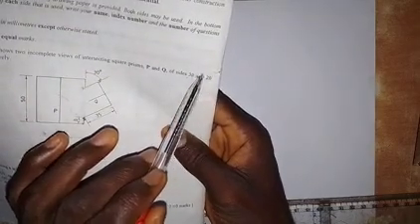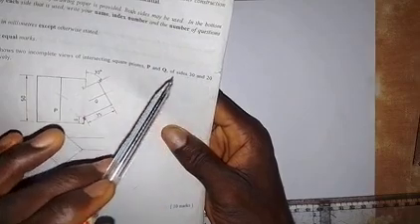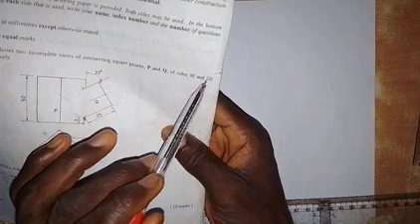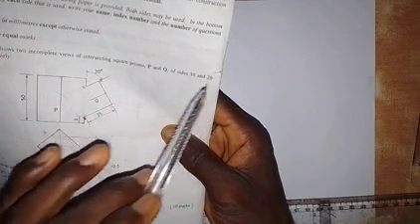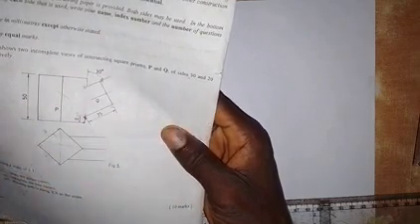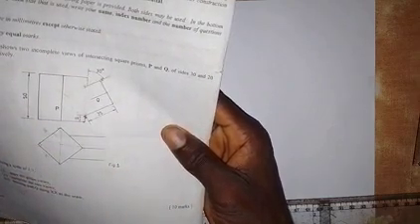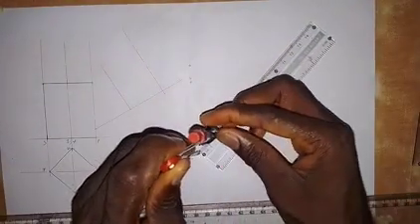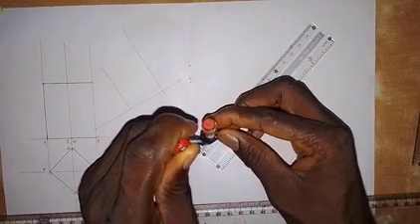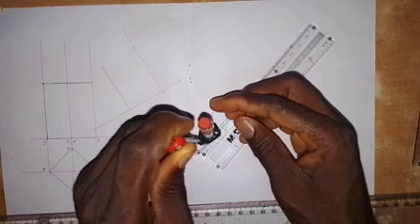So the length of the diagonal of this square, by Pythagoras theorem, is the square root of the square of 20 plus the square of another 20, and that's going to give us 800. The square root of 800 gives me 28, and 28 divided by 2 is 14. So now I'm going to take a measurement of 14 millimeters on my ruler with my compass. So this is 14 millimeters.